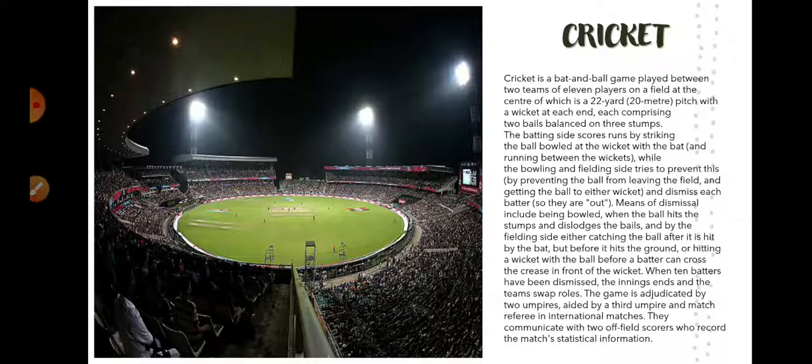The whole match is monitored by two umpires who remain on the field, and these two umpires are assisted by a third umpire, and also a match referee in international matches, to avoid conflicts.